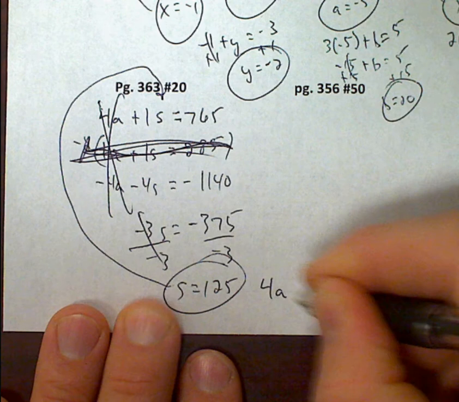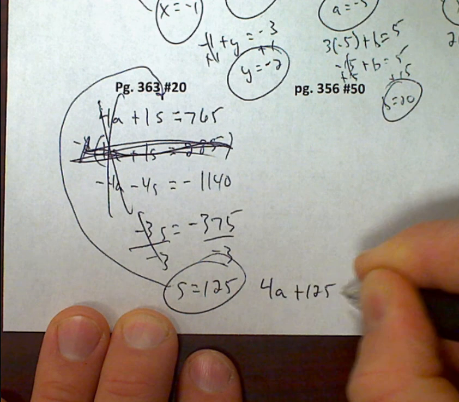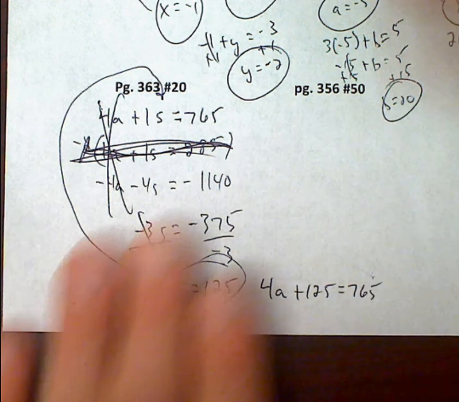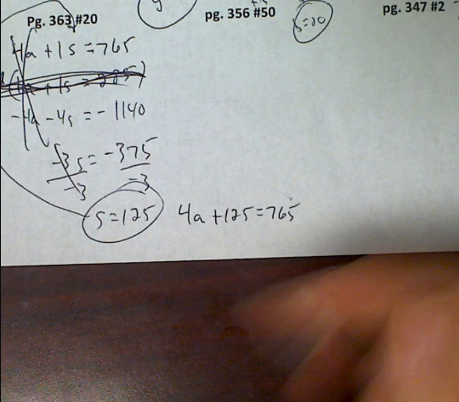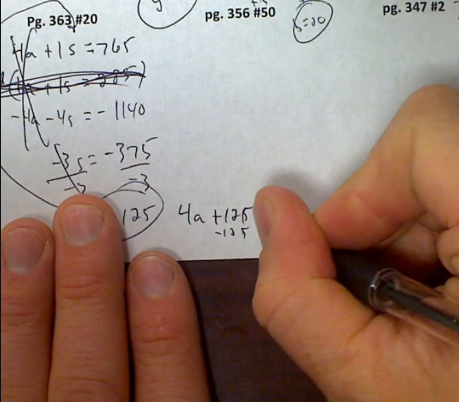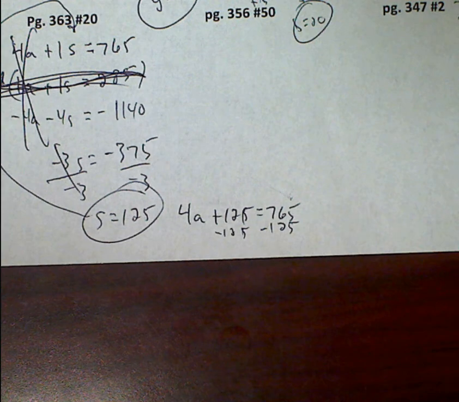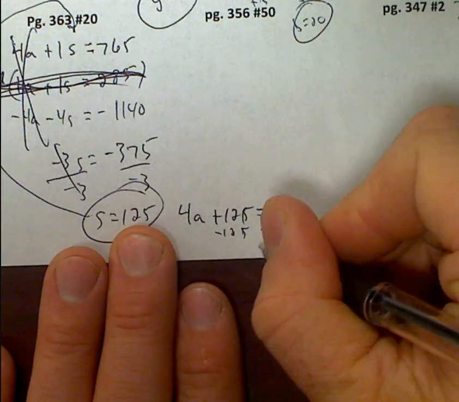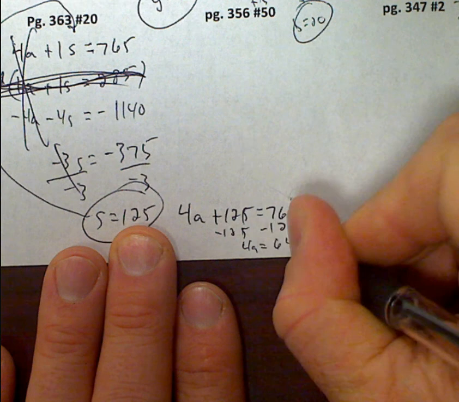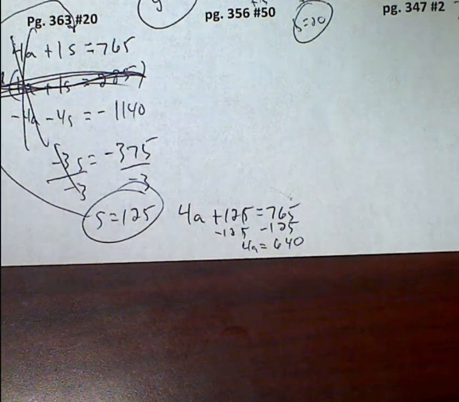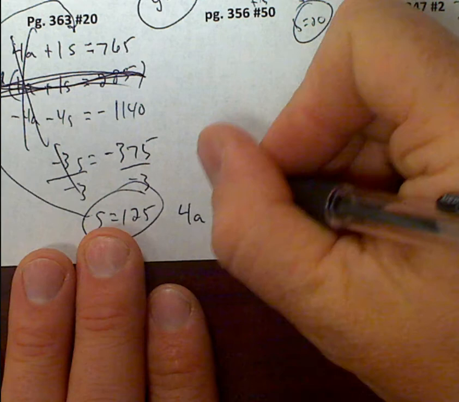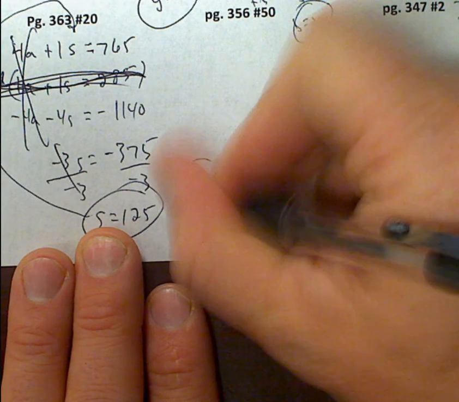So 4 adults plus 125 has to equal 765. So minus 125, minus 125, 765 minus 125 is 640. So 4A equals 640. Divide by 4, and I get 160. So there were 160 adult tickets.